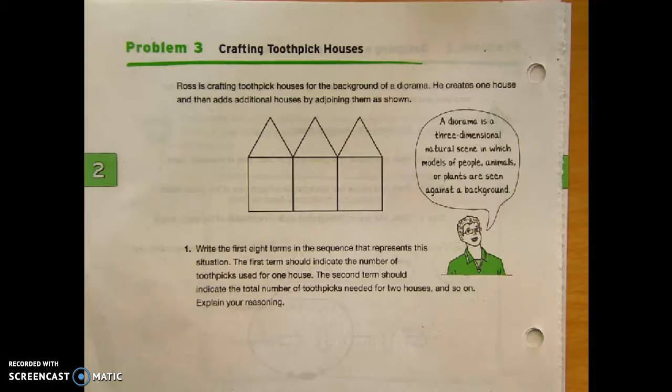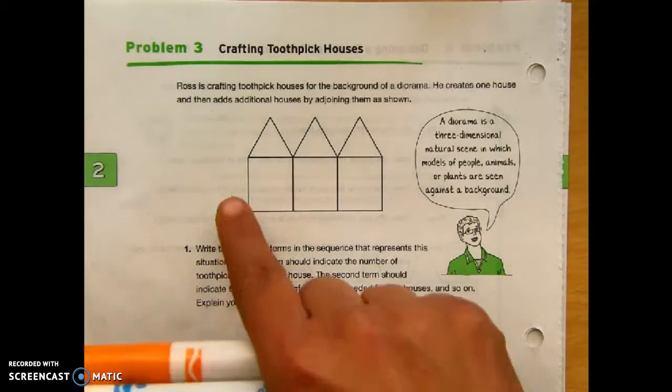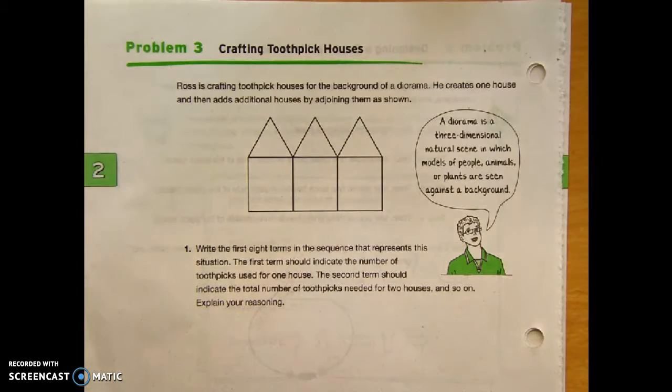He creates one house and then adds additional houses by joining. So here's the diagram of what he's done so far. Now let's just read both questions so we know what's being asked. Write the first 8 terms in the sequence that represents the situation. The first term should indicate the number of toothpicks used for one house. The second term should indicate the total number of toothpicks for 2 houses, and so on.